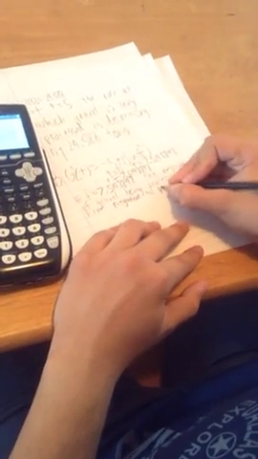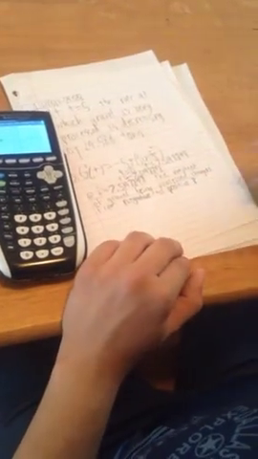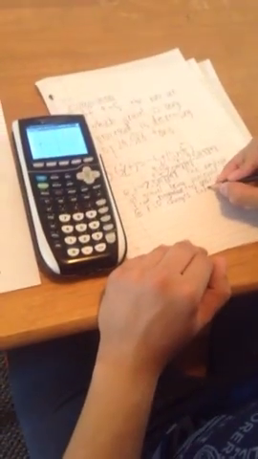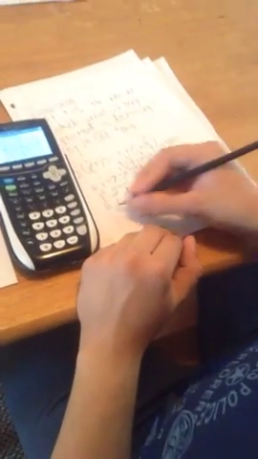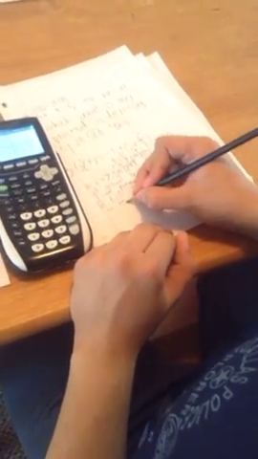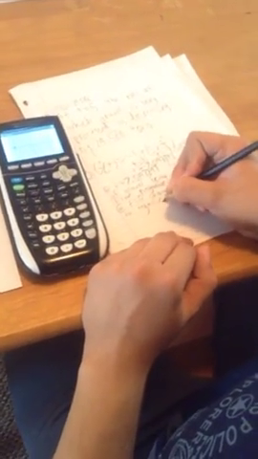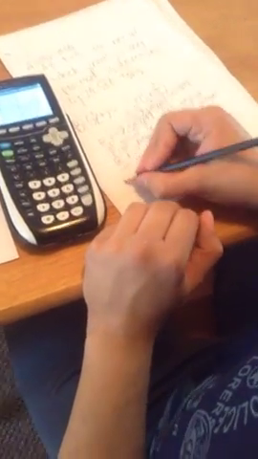At t = 0, it changes from positive to negative. Okay, and that's B. So now C.